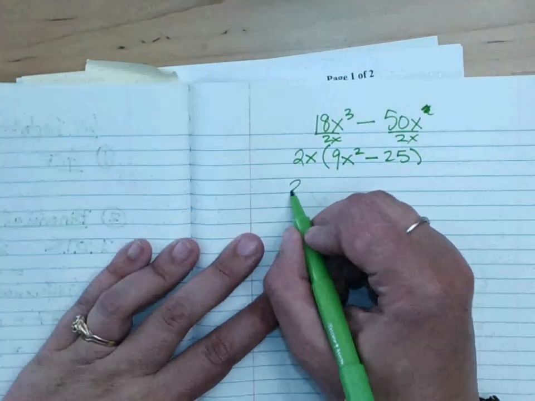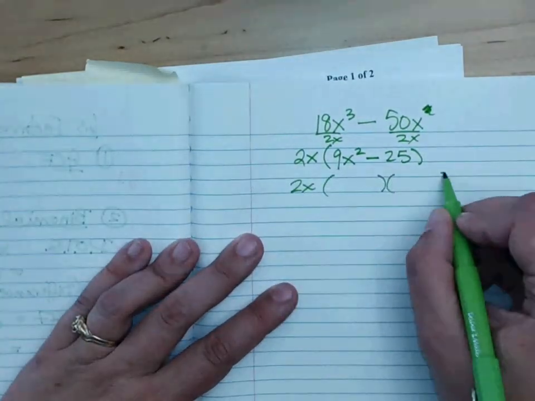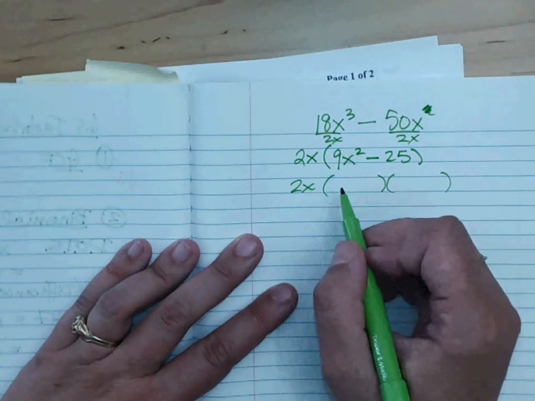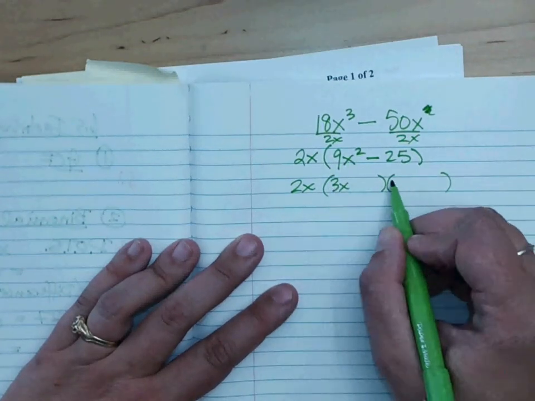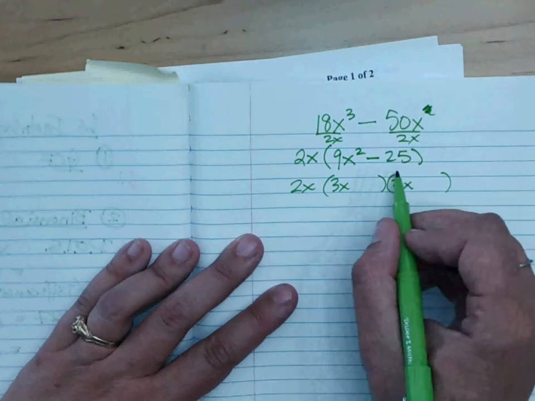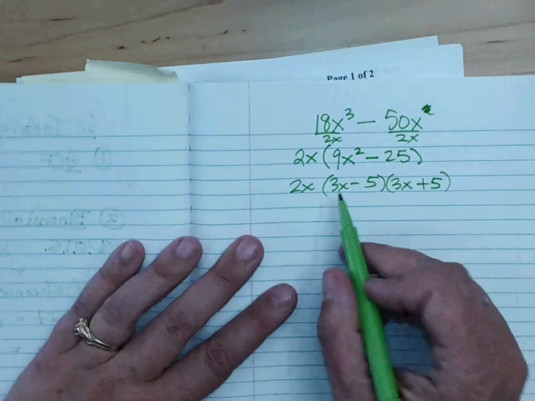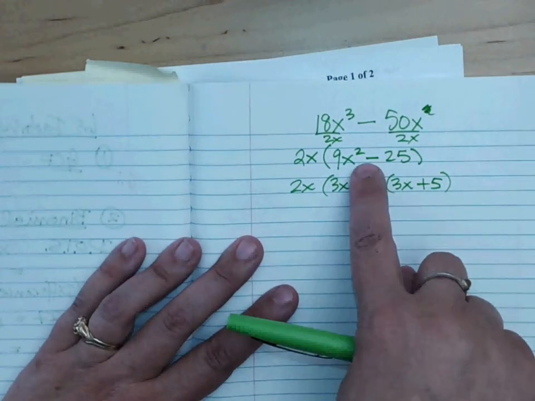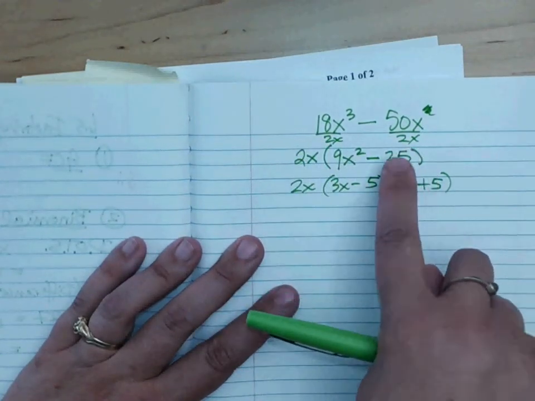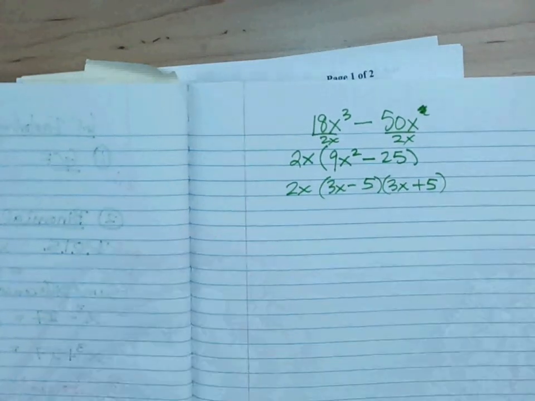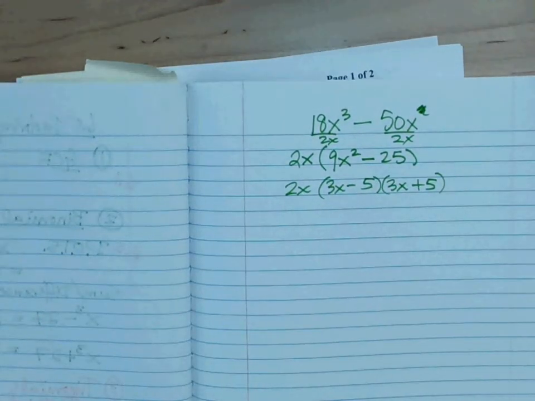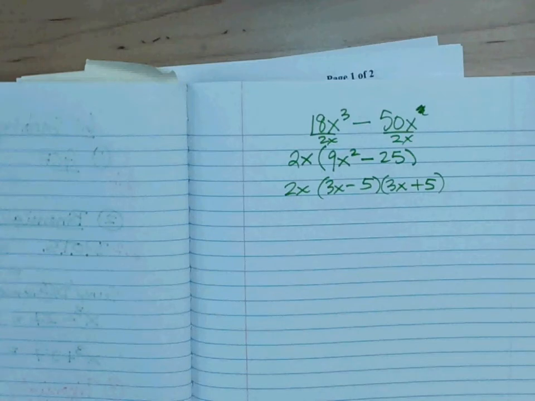So how do we factor the difference of two squares? What times what gives you 9x squared? 3x. Minus 5, plus 5. Okay, and if you wanted to check that, you could FOIL that. You could distribute the 2x back in, and you should get that original problem. So you're basically working your way backwards when you check. You're like Hansel and Gretel: if I follow my breadcrumb path back, do I get home again? I just want to see, are they equal to each other?